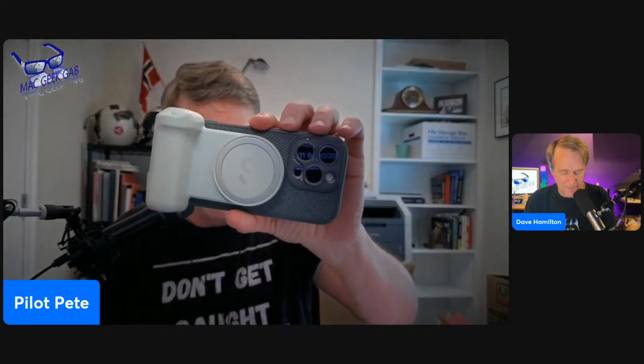Like Pete said, it's MagSafe. One side of it ends with the MagSafe, so it's not blocking your cameras. And then the other side is about the same width as your phone and comes down, and the battery is in the shape of the bump that you would hold a DSLR camera with, and it's got the shutter button right where you would want it.